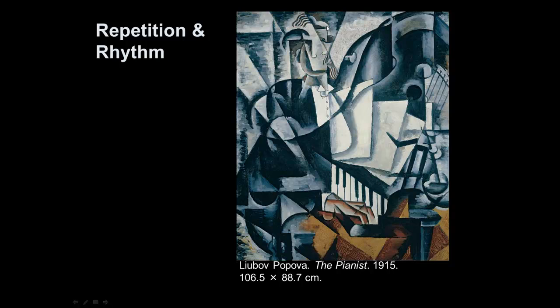We also see these organic figures of the pianist's face, and as we go down to the right, we see them repeated in these gray figures. And so this repetition creates this rhythm where we view the painting from the upper left to the bottom right.